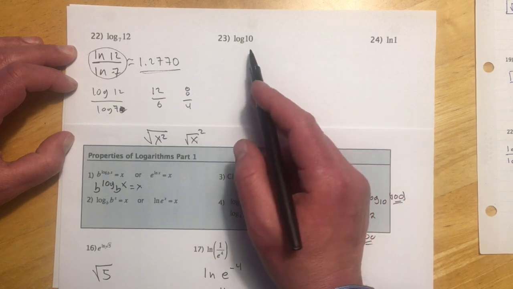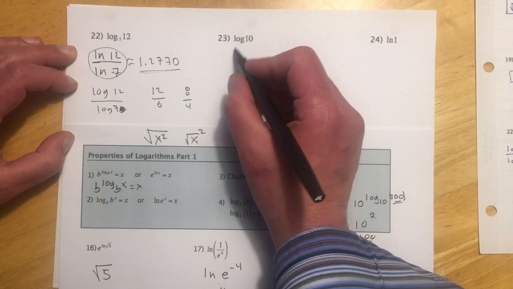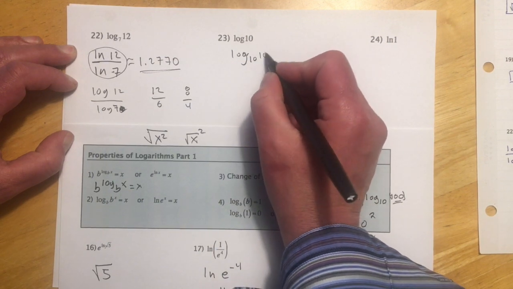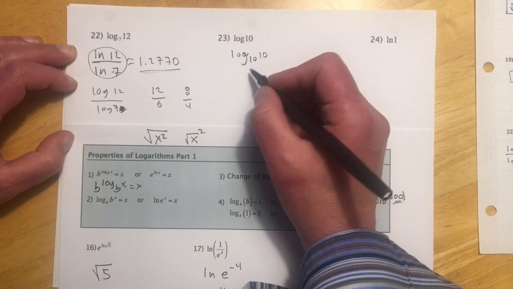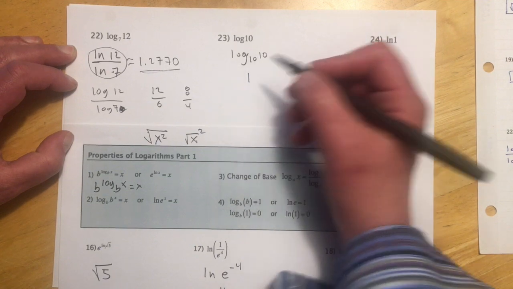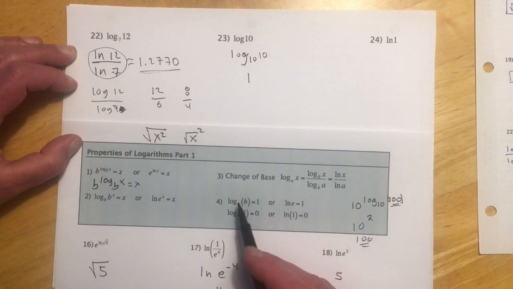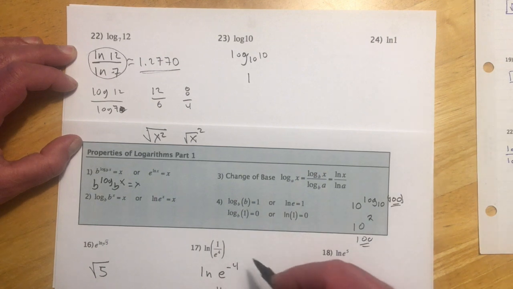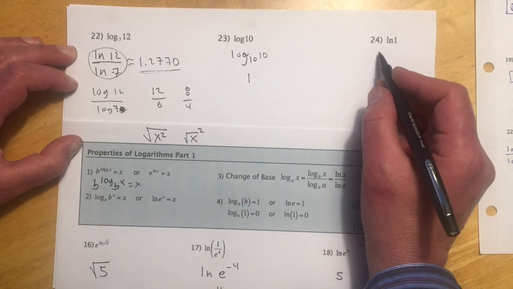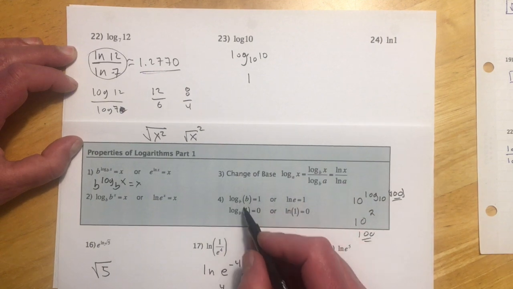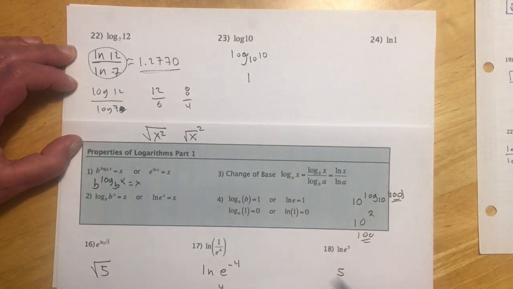This is just a little simplify. Log 10, remember we know log 10 is the same as log base 10 of 10, so what power do we raise 10 to get 10? It's just kind of a fancy version of 1, and I think that's over here somewhere. It's on one coming up. And then ln 1, same as log 1. Oh, yeah, this was it. Sorry, log base b of b equals 1.